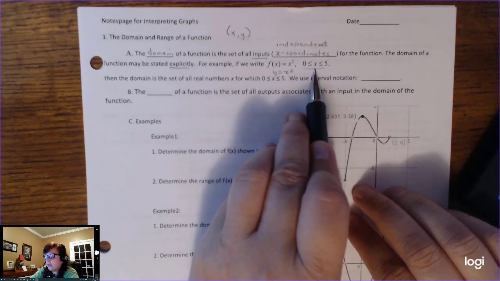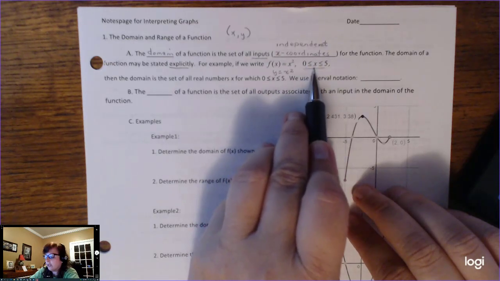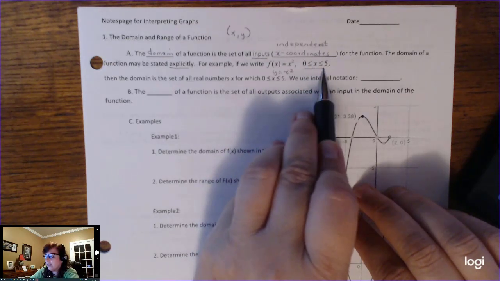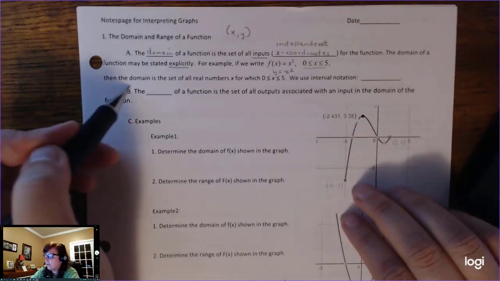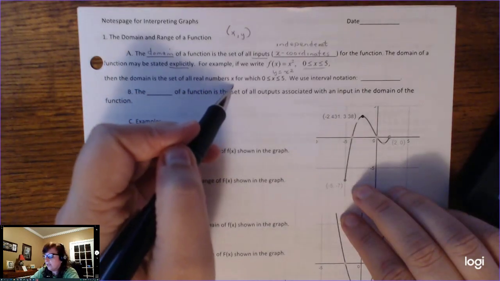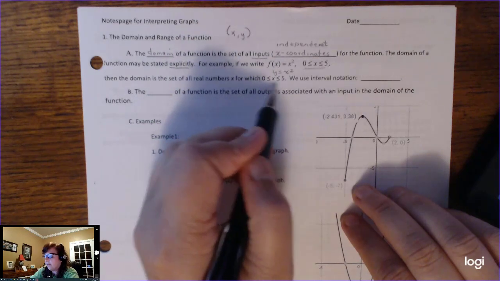I'm telling you that the input values have to be between 0 and 5, and it's 0 is less than or equal to x. That means 0 is included, and x is less than or equal to 5. That means 5 is included because of these little equal signs. So the domain is the set of all real numbers x for which x is between 0 and 5 inclusive.